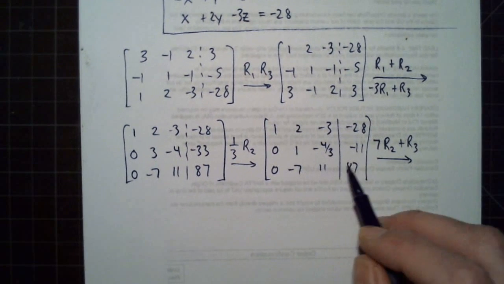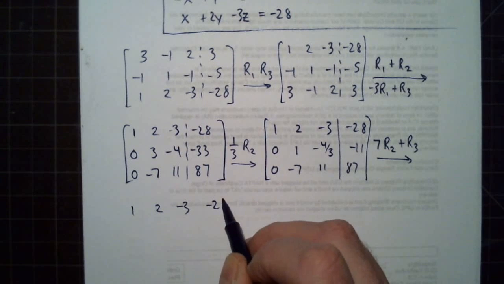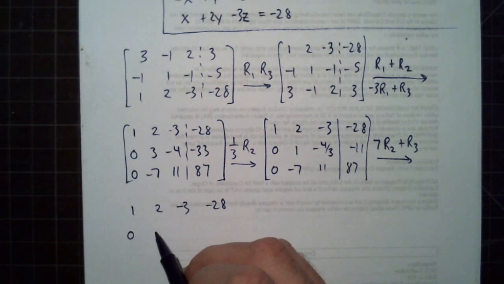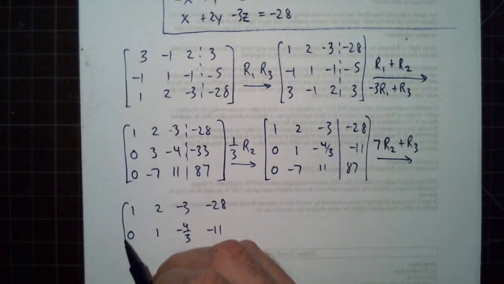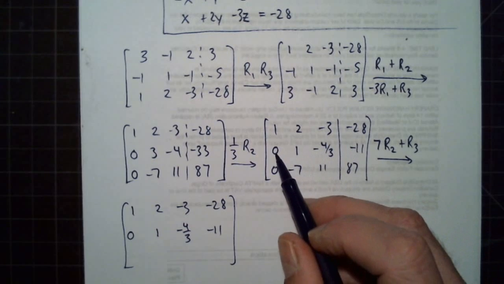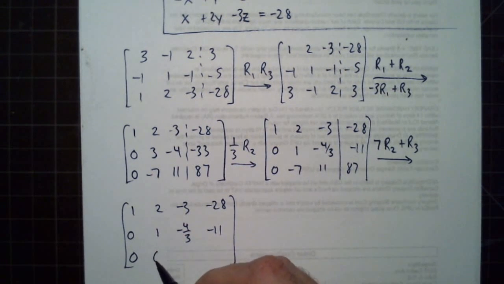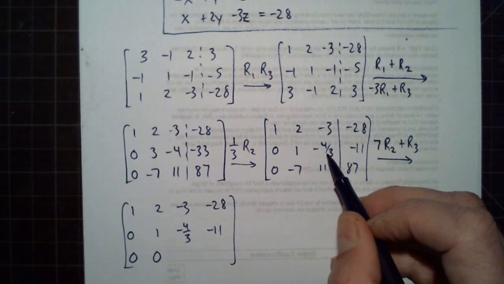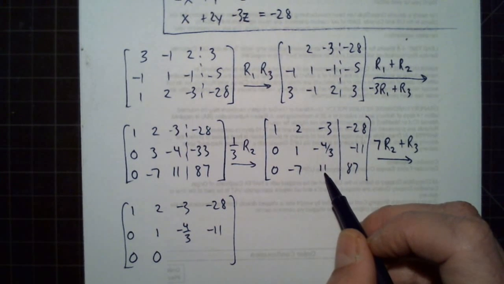Multiply by 7, and we're going to get 7 times 0 plus 0. 7 times 1 plus -7. 7 times this plus that. That's going to be -28 over 3 plus 11.